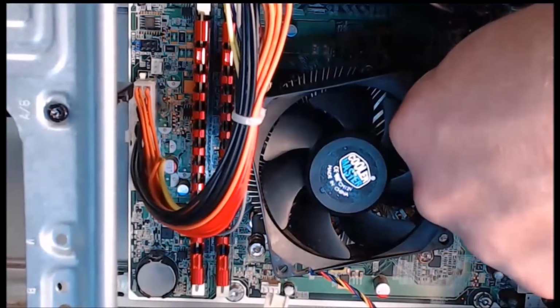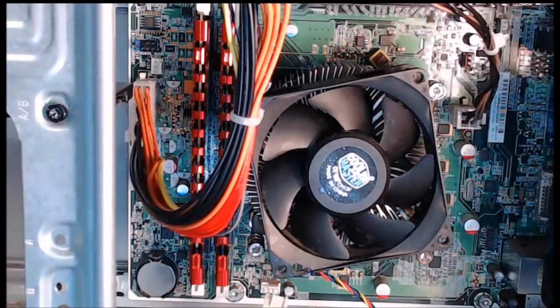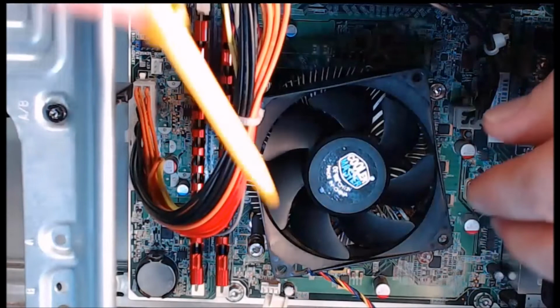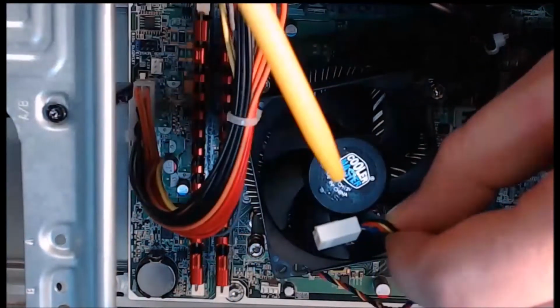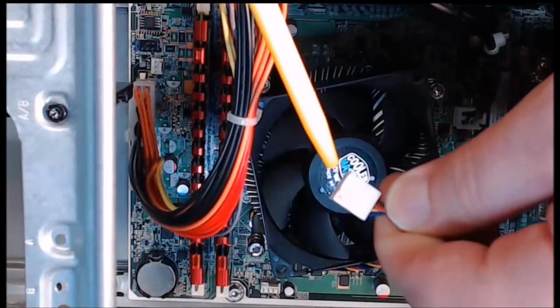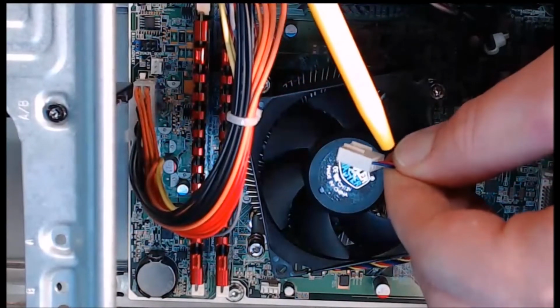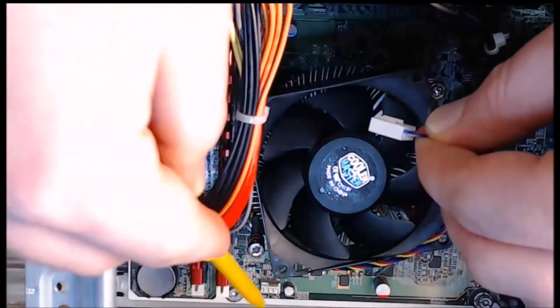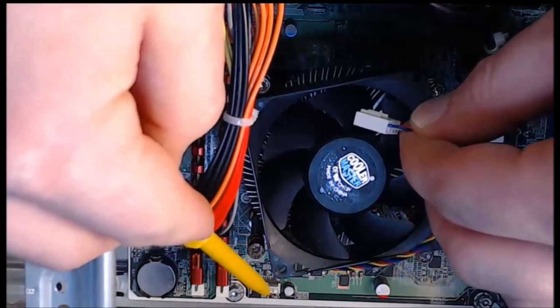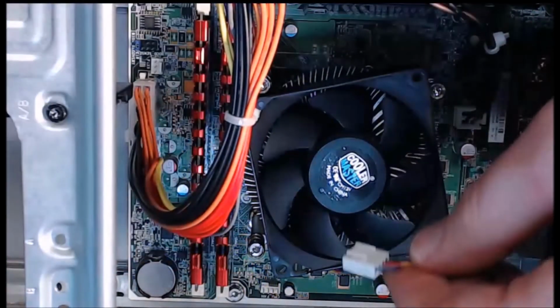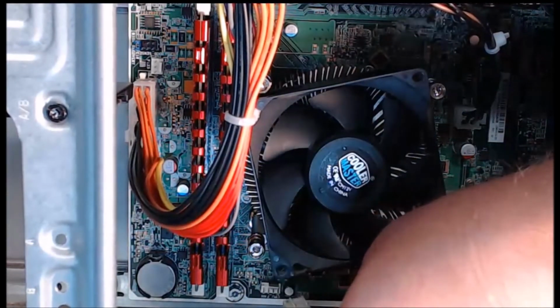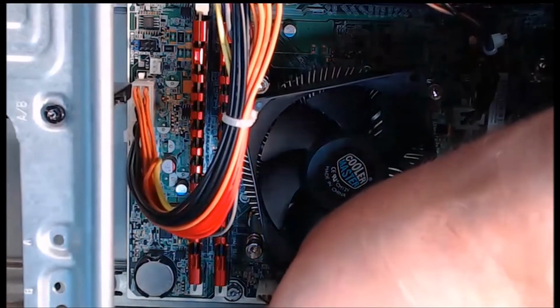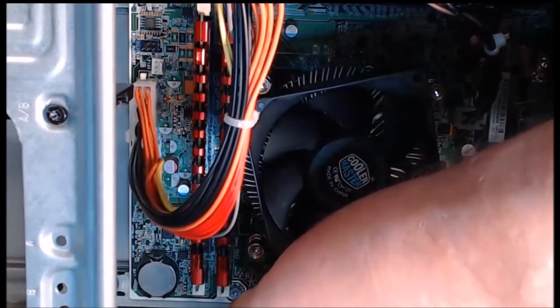Step 5, we need to take our CPU fan with its power connector right here. And we need to align this correctly, which you'll see the little slot here. We need to align that correctly with the actual CPU fan slot on the motherboard, which is right here. Step 6, we're going to gently press down on it and put it in place. It doesn't click, it just slides in, and we are done.